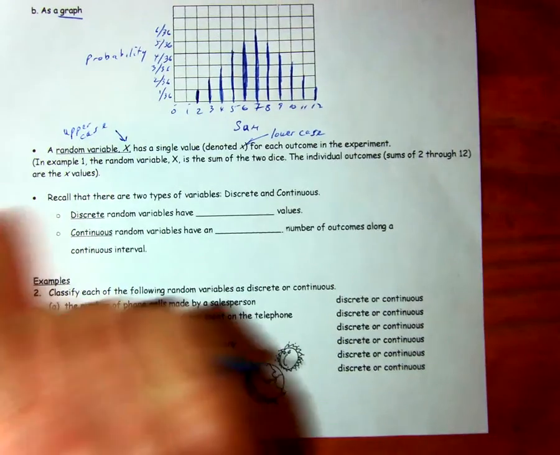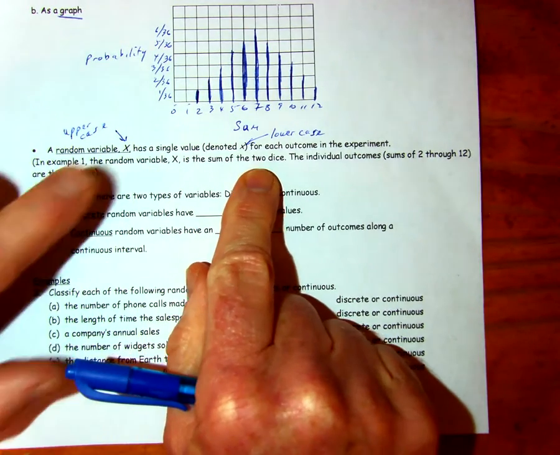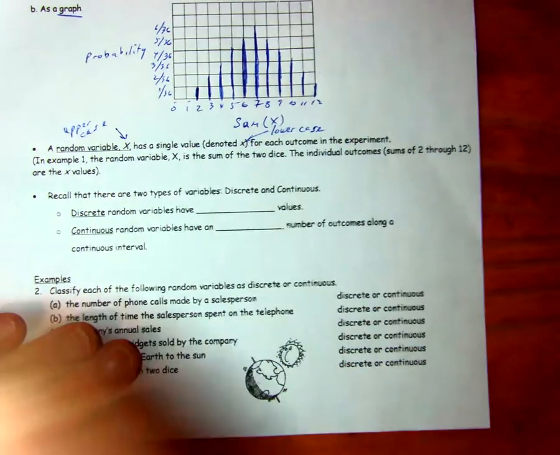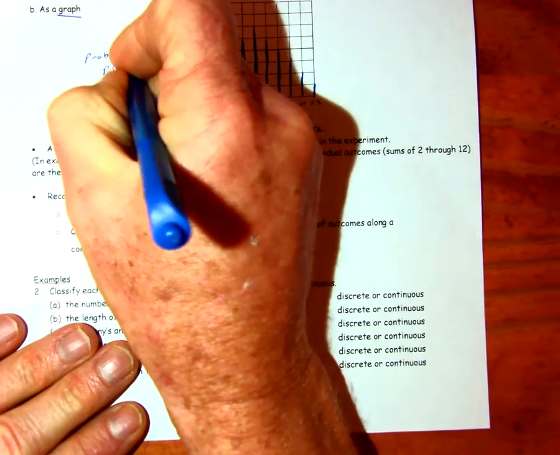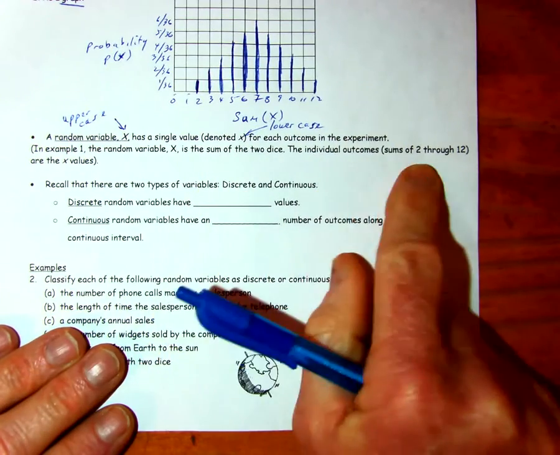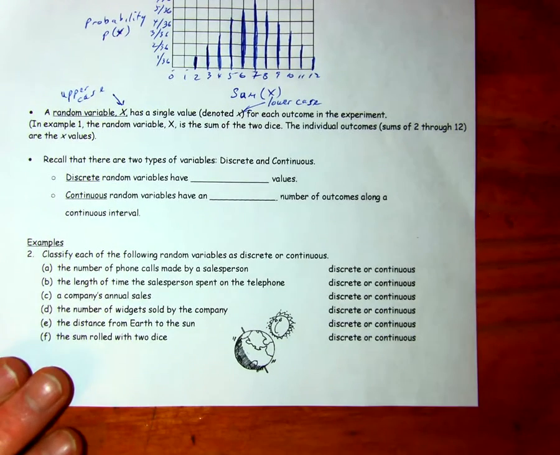So in example 1, the random variable X is the sum of 2 dice. So this is X, and then this is going to be P of x, and probability is going to be for the individual outcomes. Okay.